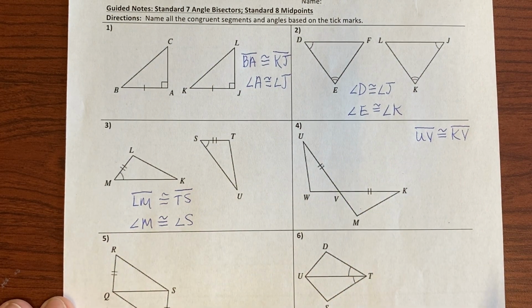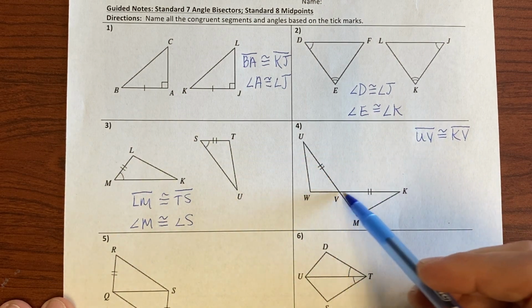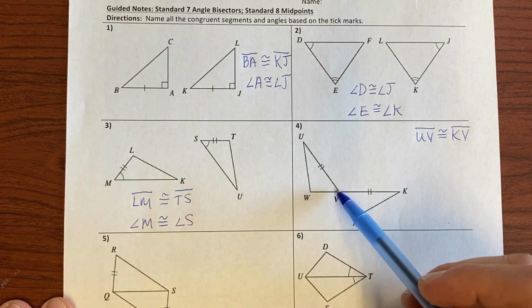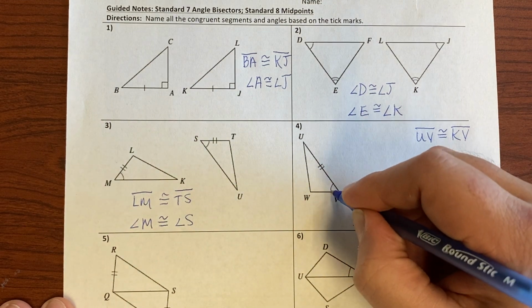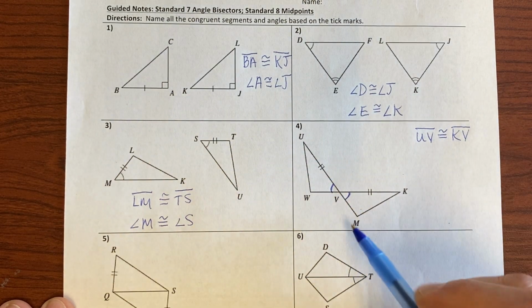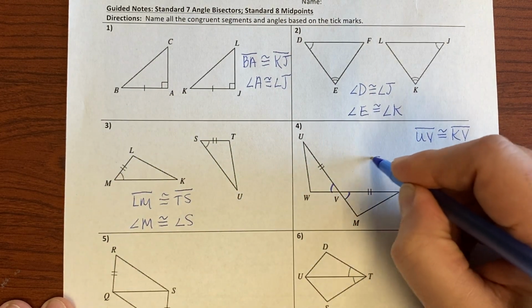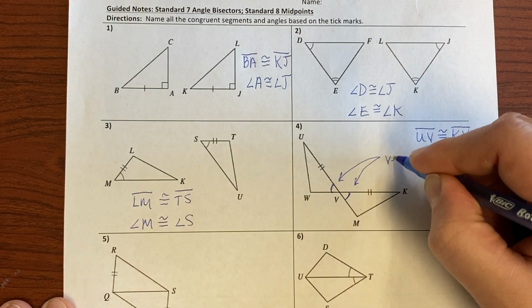There is actually one other piece of information here, and this is a new concept, so this isn't something that we've talked about yet. But anytime that lines cross in the middle like this, these angles that are formed by that intersection are going to be congruent. So you're going to add marks here, and I'm going to tell you what the names of those angles are. So these angles are actually going to be called vertical angles.